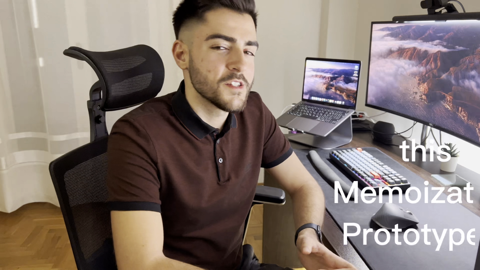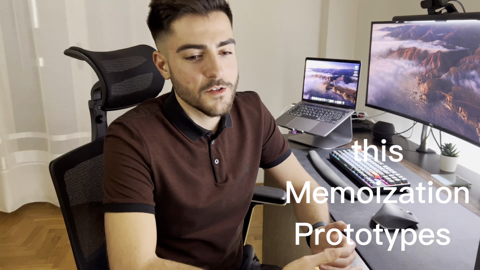And after that, you should learn some concepts in JavaScript. For example, you should learn how the this keyword works, the keyword this. You should learn how prototype works, how memoization works. There are lots of stuff that you can learn that will help you stand out as a front-end engineer.